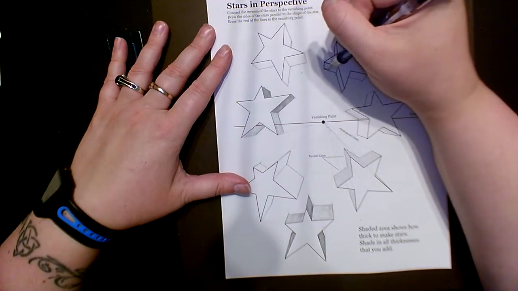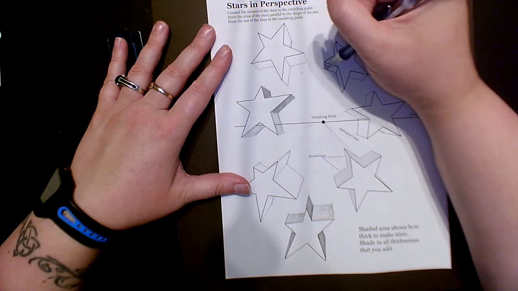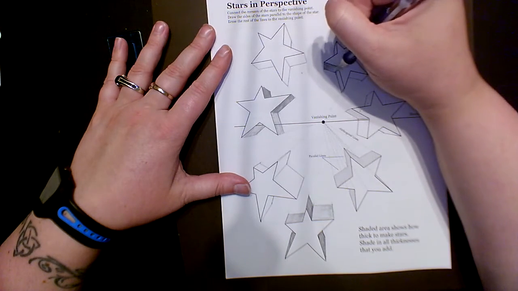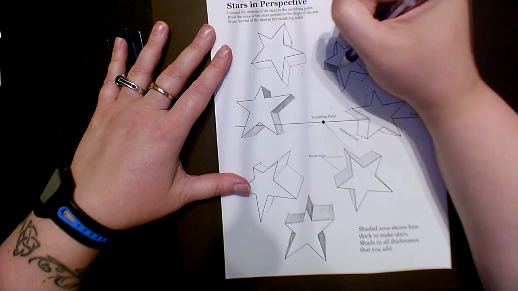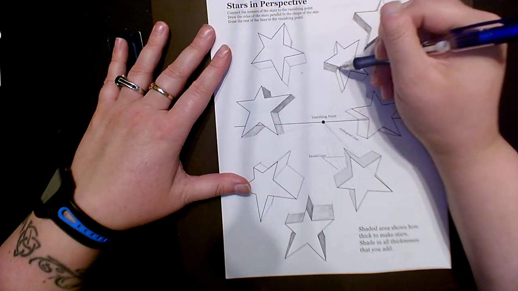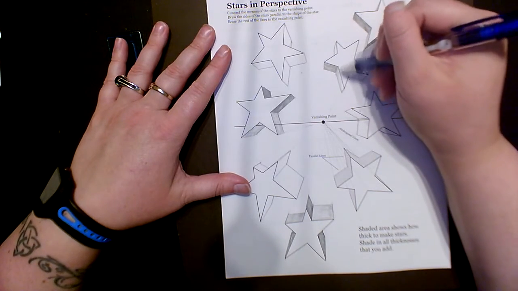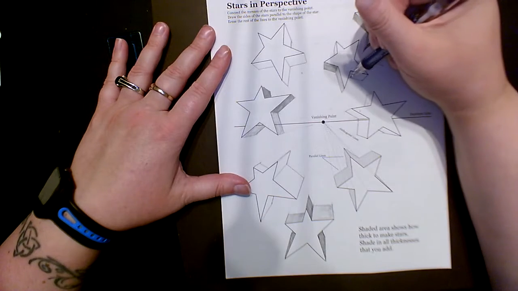Now I have all the stars done. All the points or corners of the stars are going to my vanishing point. So now I can add in the value to the width of the stars.